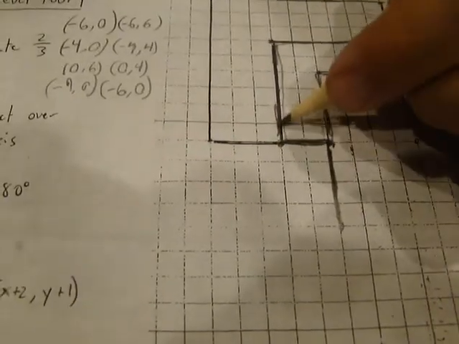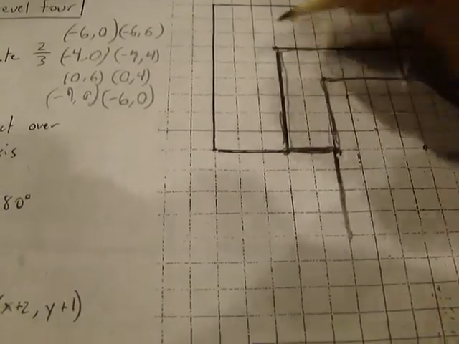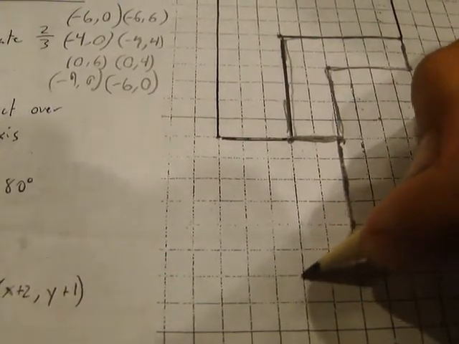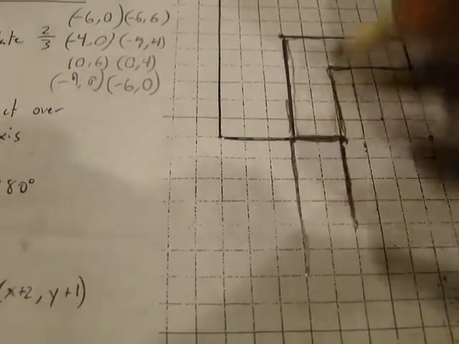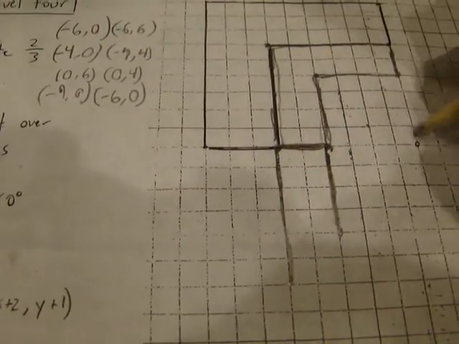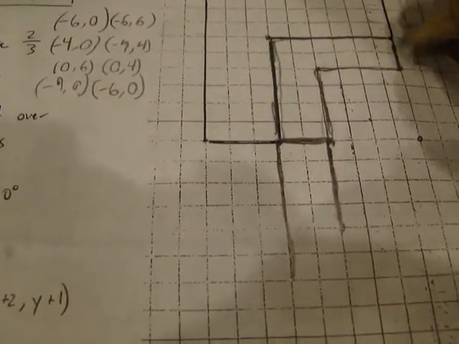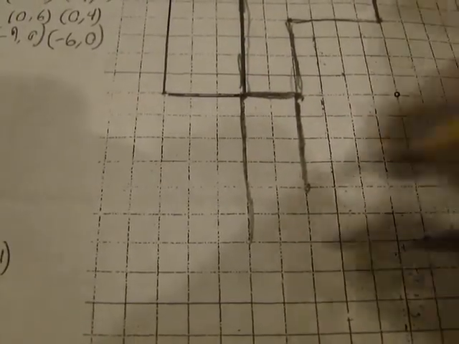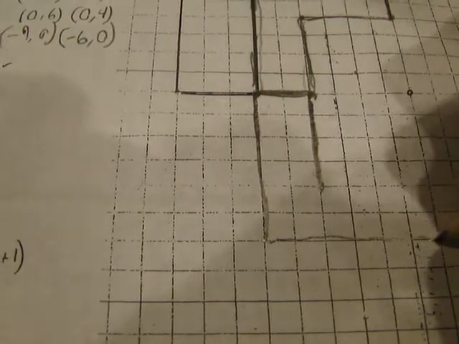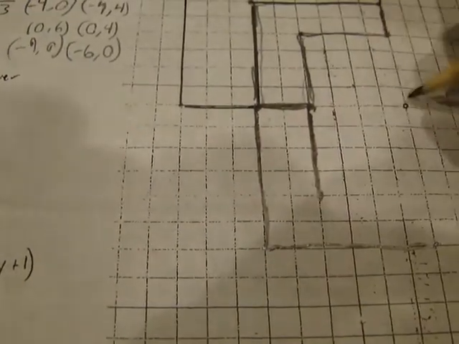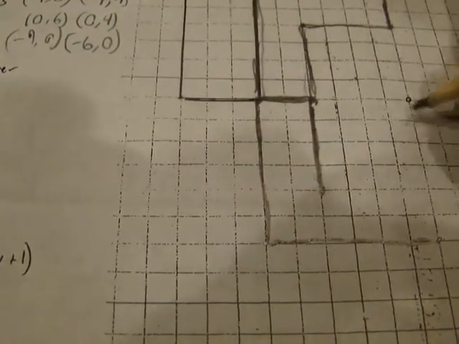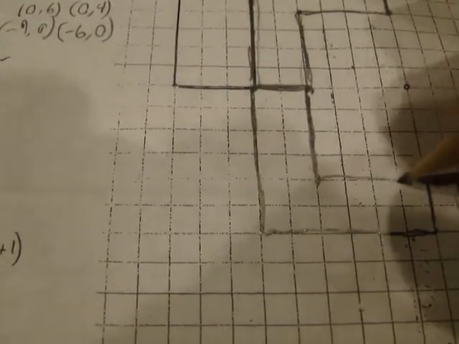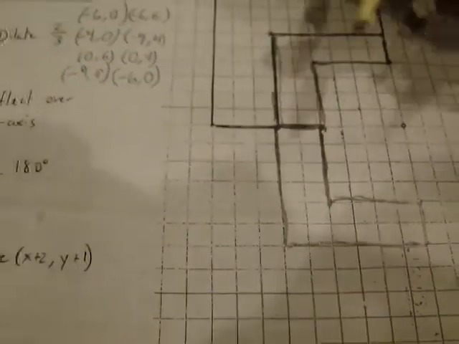This one here is 1, 2, 3, 4, 5, 6, so we'll go the opposite direction, 1, 2, 3, 4, 5, 6, and we've got that reflection. This one here is also 6, so we'll go the opposite direction 6, and you've got that point. And we're one point away. This one here is 1, 2, 3, 4, therefore 1, 2, 3, 4. You've got your final point, and we've got our reflection over the x-axis.